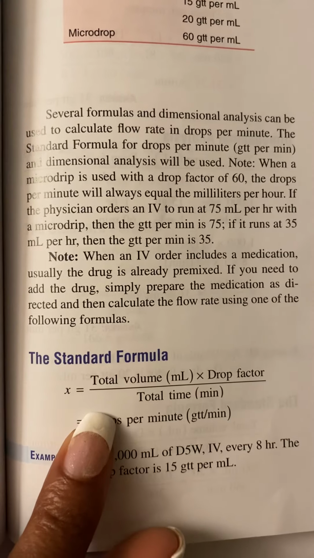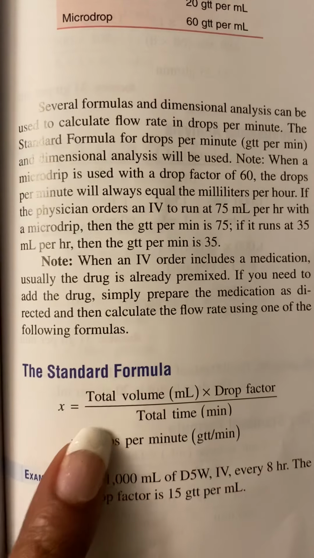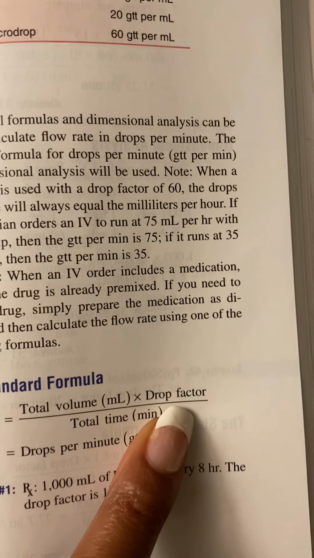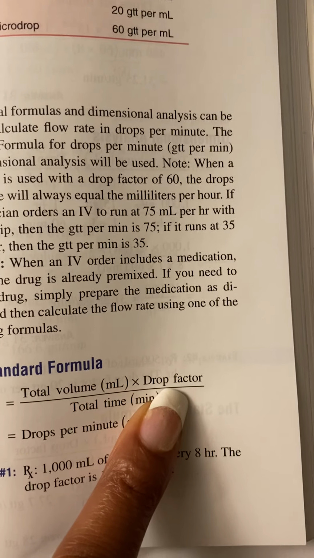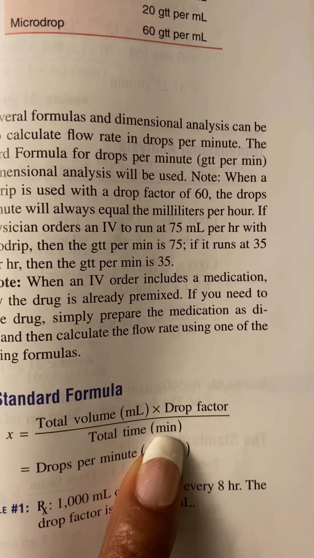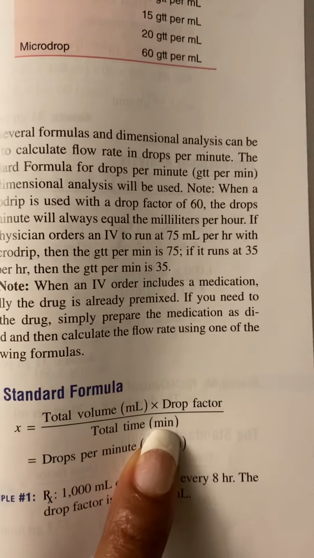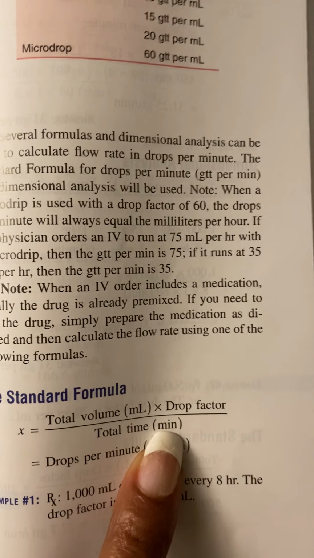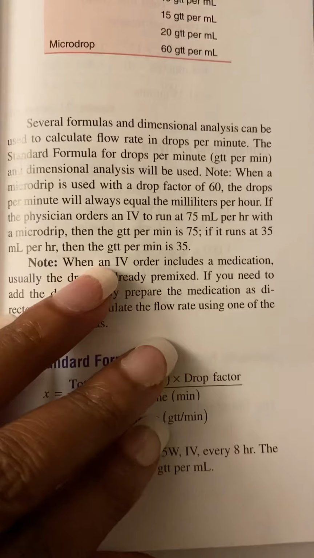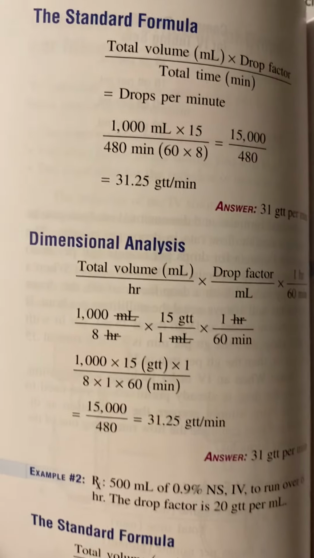So this is the standard formula that we're going to also use in this text, which is the total volume times the drop factor, which is usually GTT, the number of drops, divided by the total time. And notice that it's in minutes. So if they give you, for example, 8 hours, you're going to change that 8 hours to minutes to fit the formula. Okay, and this is our standard formula and my dimensional analysis here.